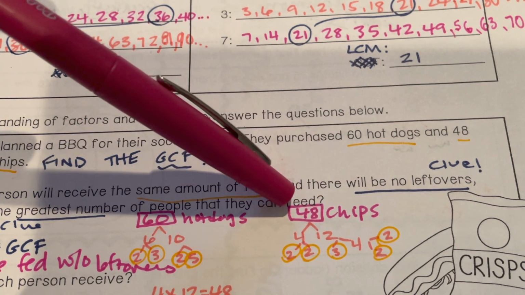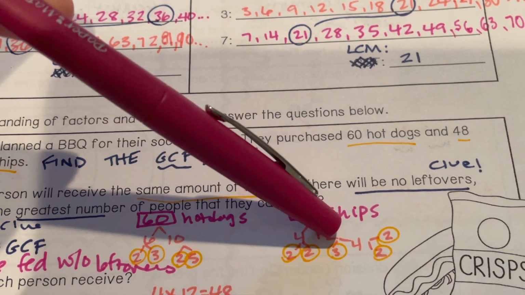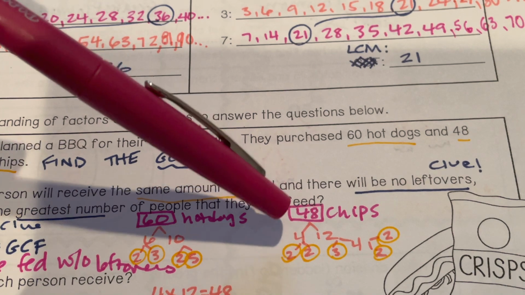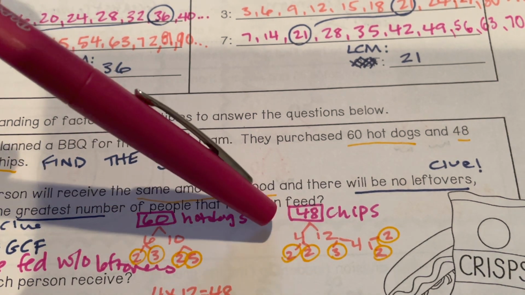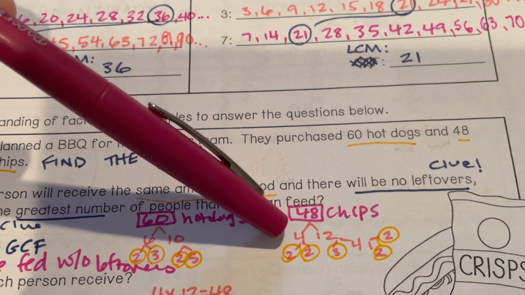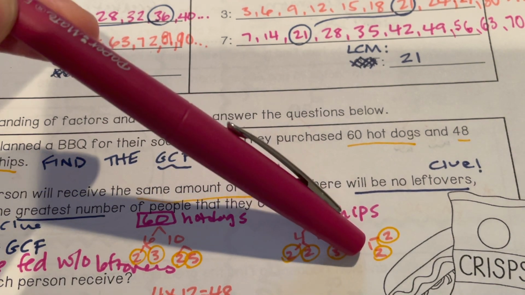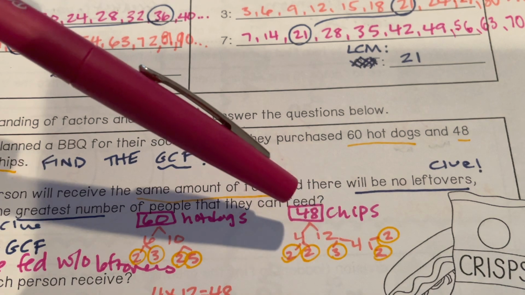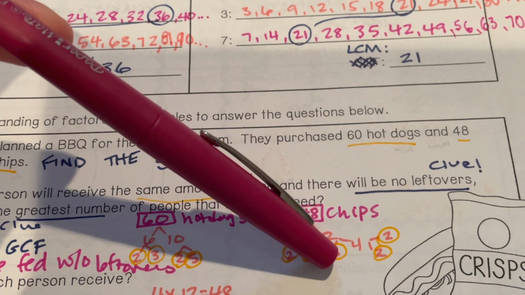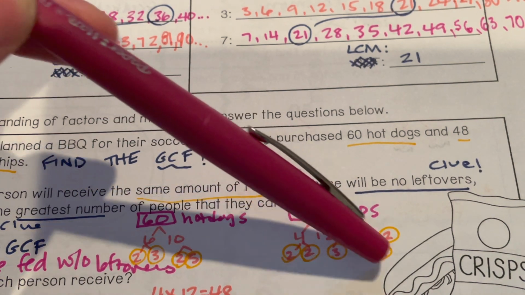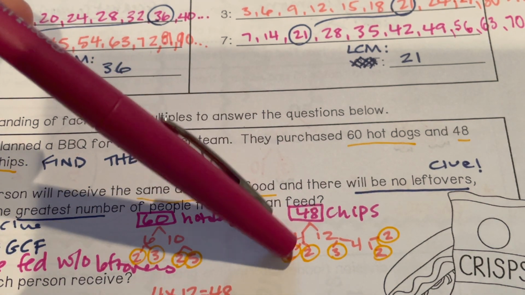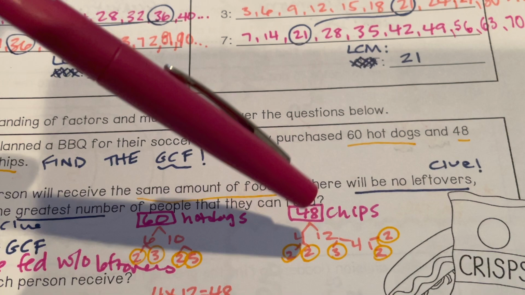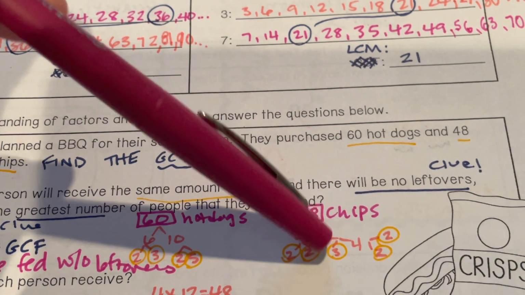And then we're going to do the same thing for the chips. 4 times 12 would give me 48. And then I need to factor out the 4 because 4 is not prime. So I know 2 times 2 is 4. I'm going to circle those 2's. And then I want to do 3 times 4. I could do 2 times 6, it doesn't matter. 3 is prime, so I'm going to circle that. And then I need to factor out the 4, and I get 2 times 2. So the prime factorization of 48 would be 2 times 2 times 2 times 2 times 3. So there's four 2's and one 3.